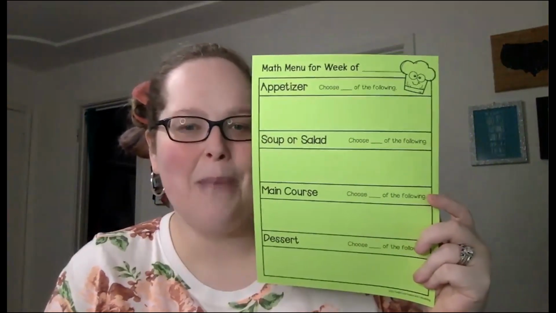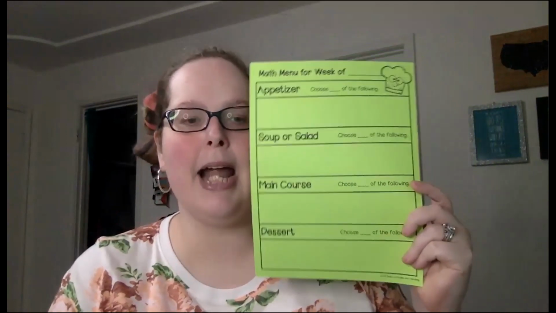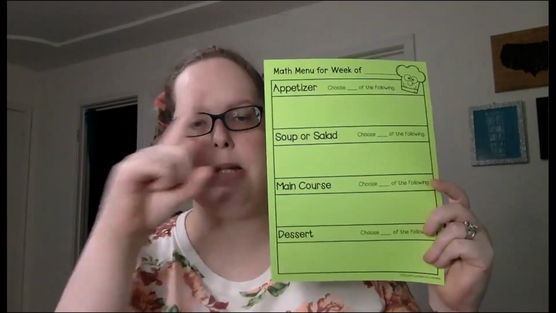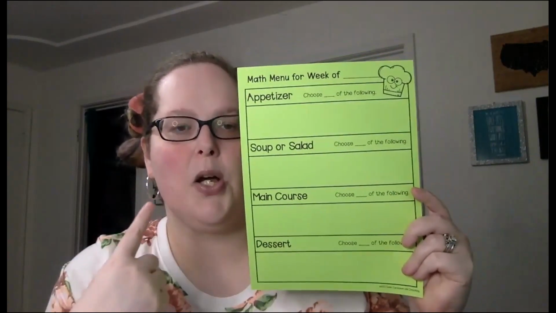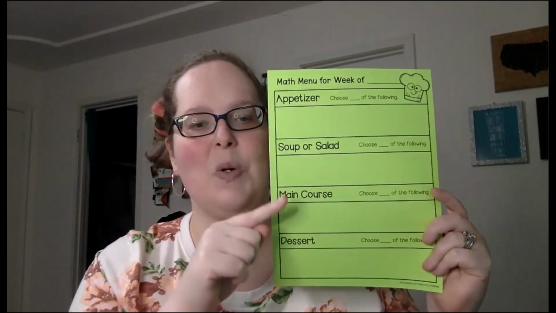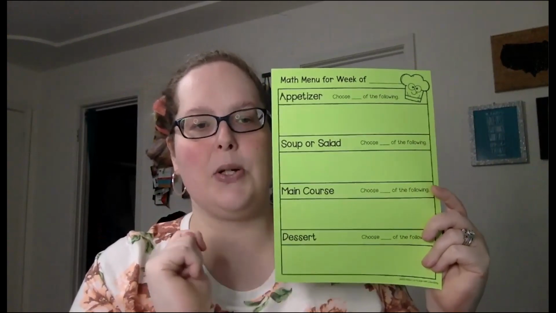For my remote learners, and this can even work in the classroom, but specifically for my remote learners, because our students are doing a lot of independent work and fewer group work activities, I would use what's called a math menu. And I have this available, again, I'm going to send this to you, as 4 activities, but also 3 activities. So there's the appetizers course, the super salad course, the main course, and the dessert course.